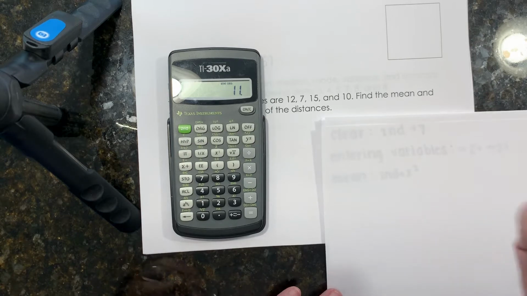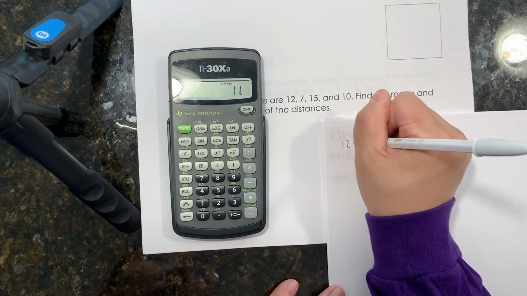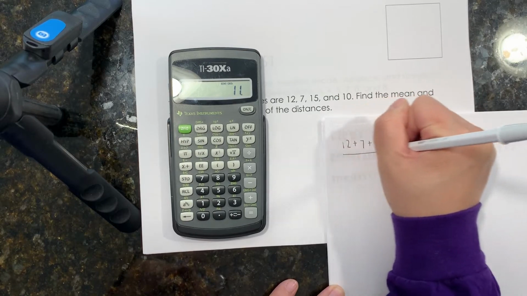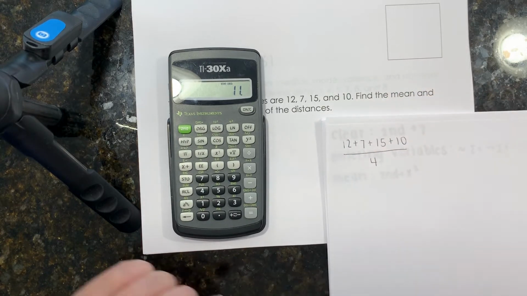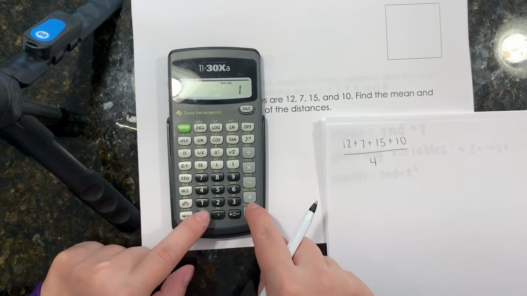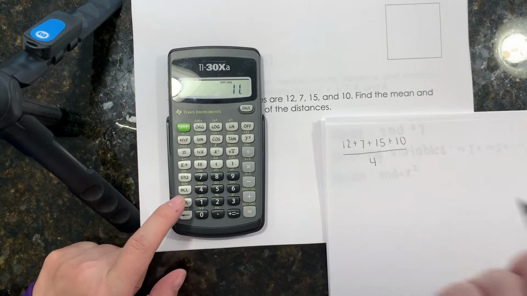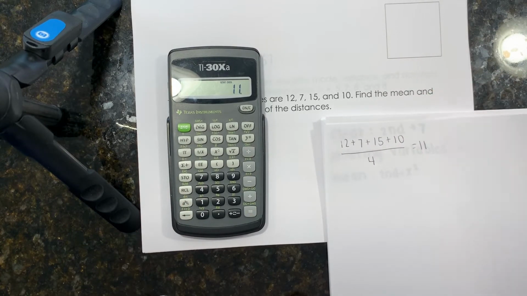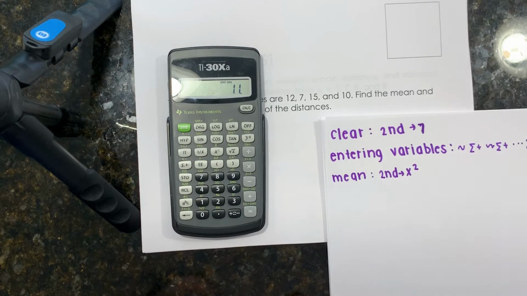So if I tried it by hand, it would be 12 plus 7 plus 15 plus 10 divided by 4. So let's try that. 12 plus 7 plus 15 plus 10 divided by 4. Well, look at that. It gives me 11. So I'm showing you that this could also be done by hand, not just using the calculator.